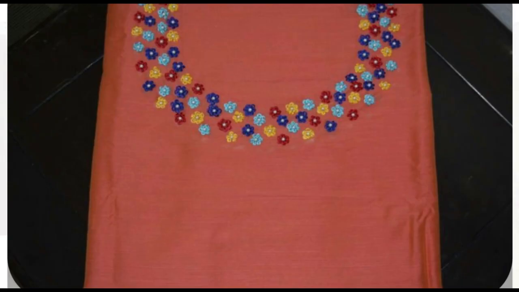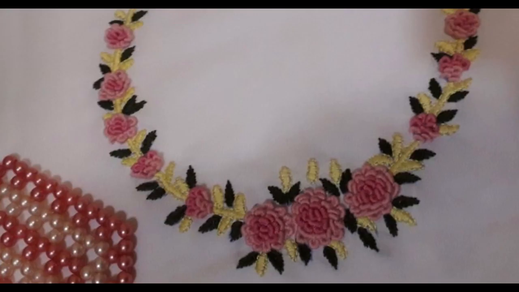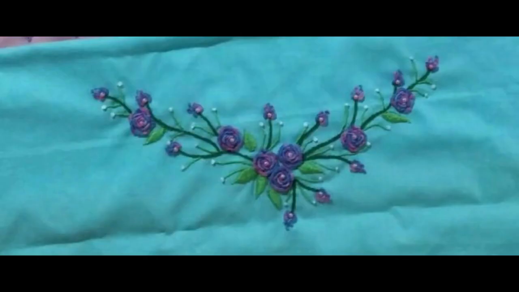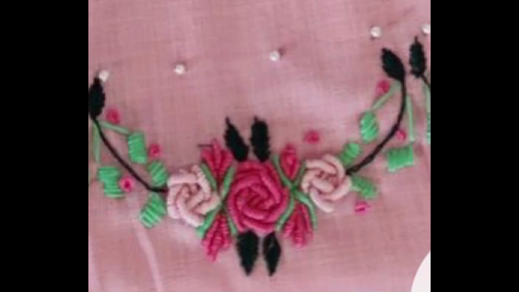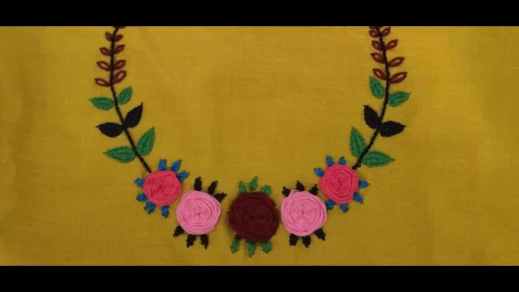Now we talk about the embroidery stitches. Simple, basic and easy embroidery stitches have been used, like basic beginner friendly embroidery stitches like French knot, Brazilian embroidery, Hungarian embroidery, simple Chinese, traditional Indian embroidery, satin stitch, fly stitch, stem stitch, chain stitch, French knot, twisted knot, wheel stitch, and many more simple and basic embroidery stitches have been used.